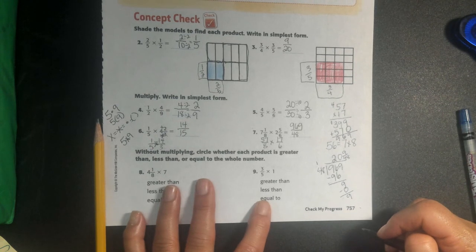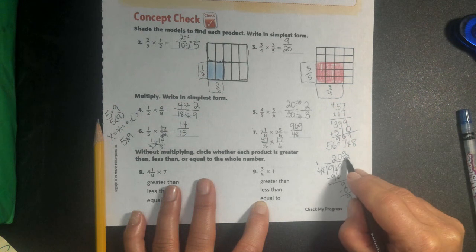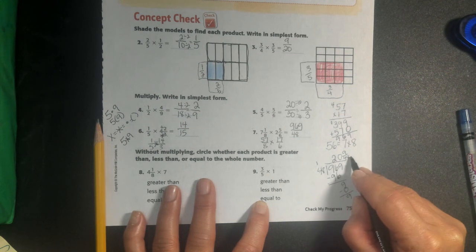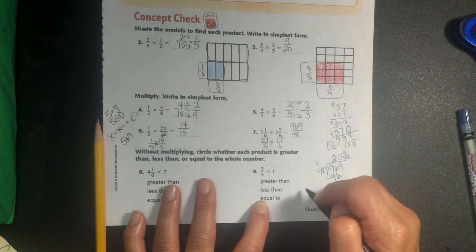Alright, so do these have anything in common? Right, 9 and 48. I try to think about if it has anything in common. Right, I know my 9s. I know 9 times 5 is 45, so it's not going to be that, right? How about a 3? Can 48 go into 3? We could try it.